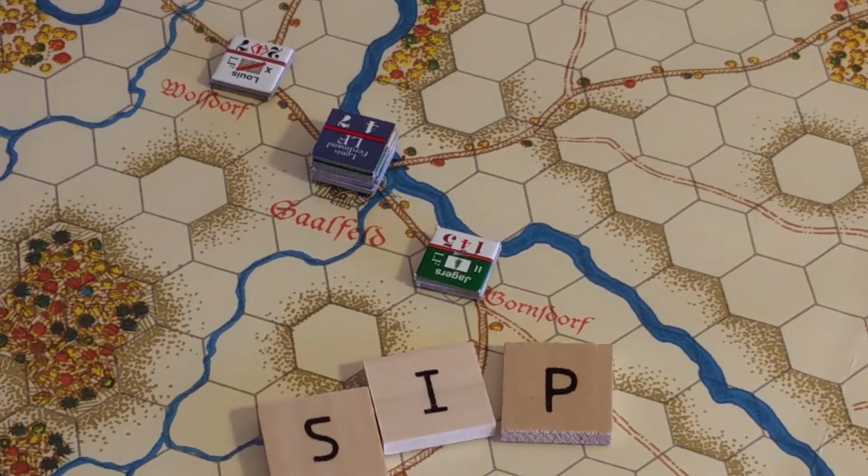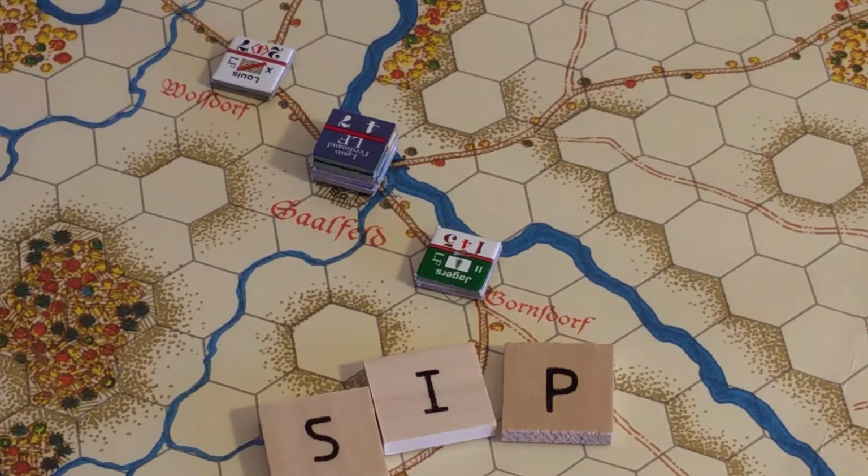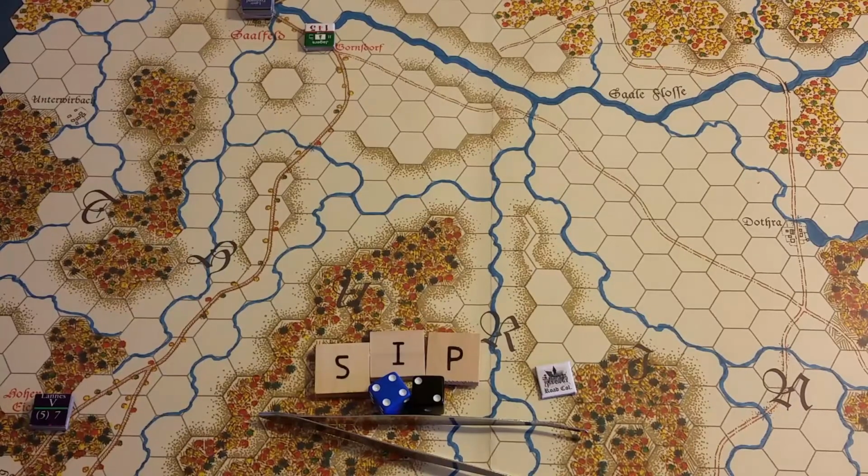Well, they're marching from Hoheneichen towards Saalfeld and Blankenberg.